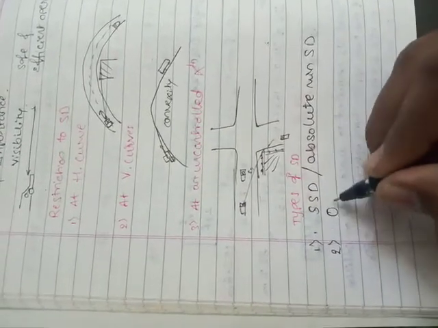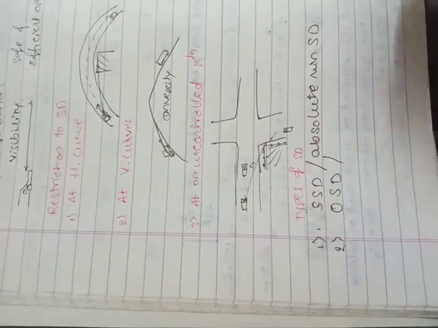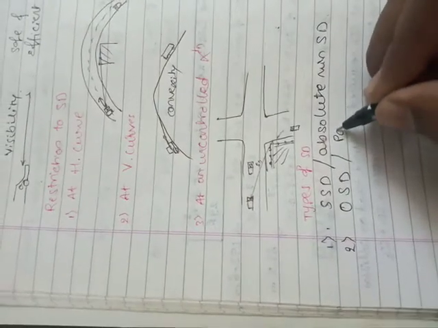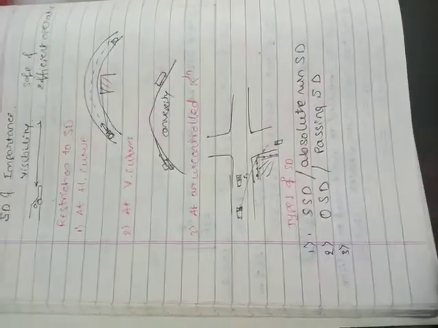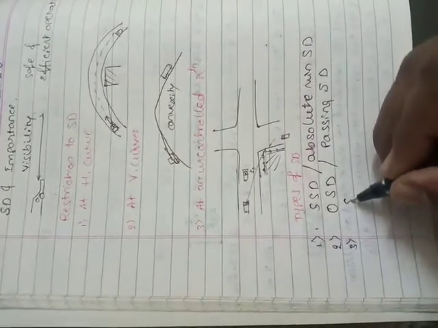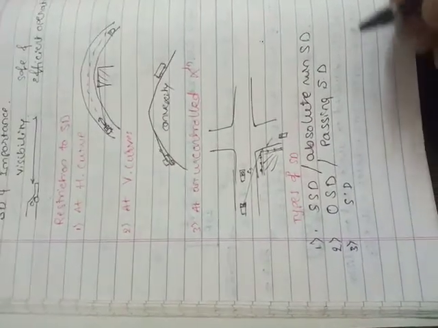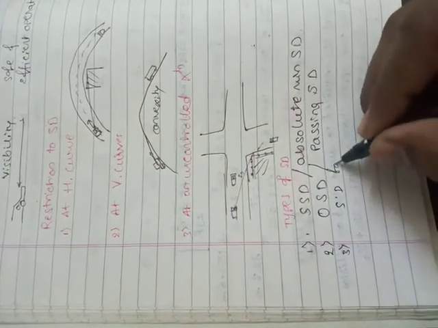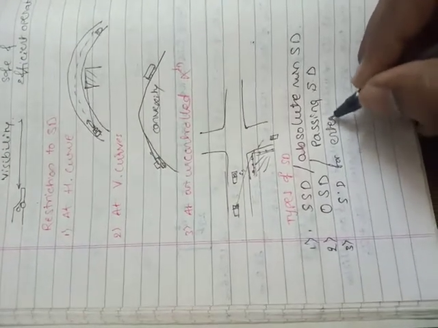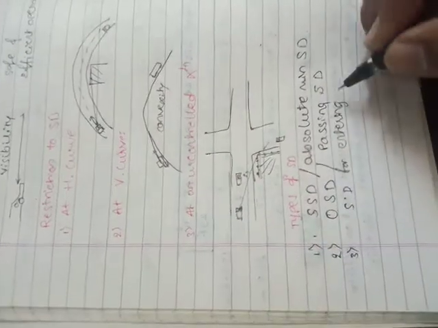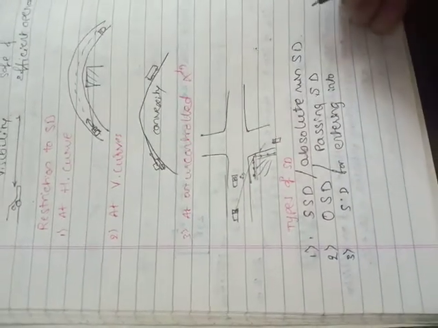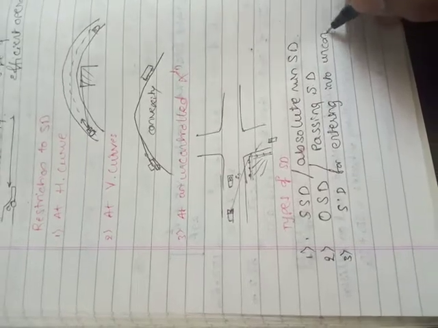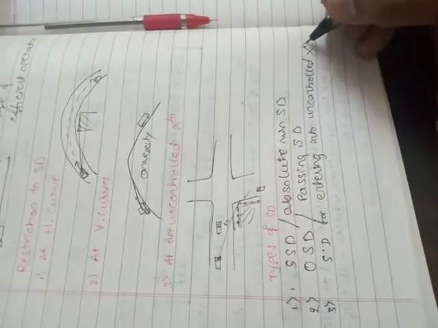Next is overtaking sight distance, also known as passing sight distance. Next is sight distance for entering into an uncontrolled intersection.